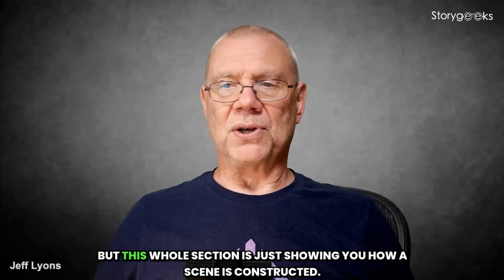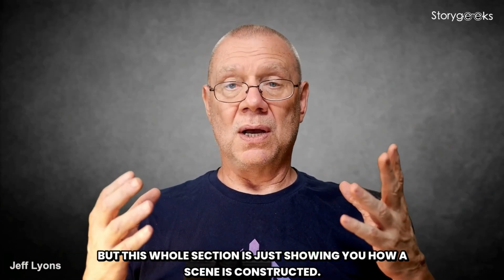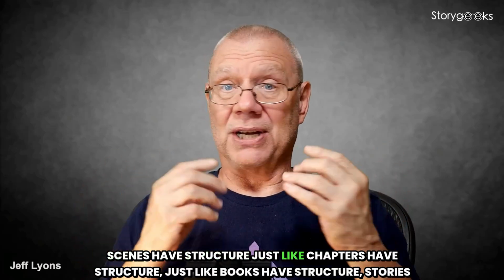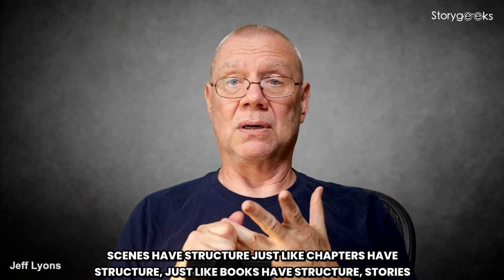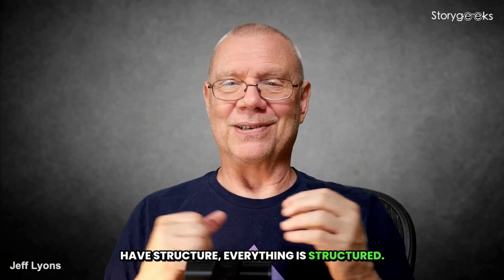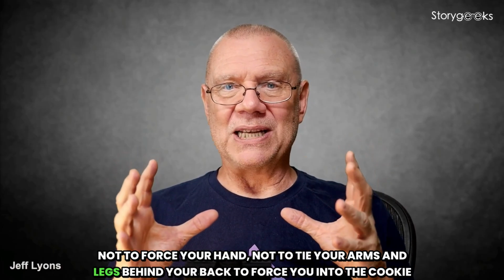But this whole section is just showing you how a scene is constructed. Scenes have structure just like chapters have structure, just like books have structure. Stories have structure. Everything is structure. Not to force your hand, not to tie your arms and legs behind your back to force you into the cookie cutter.